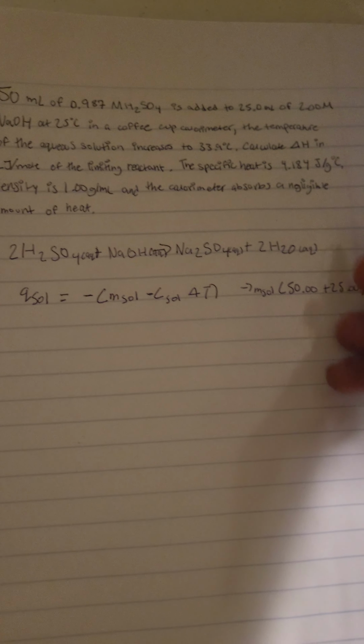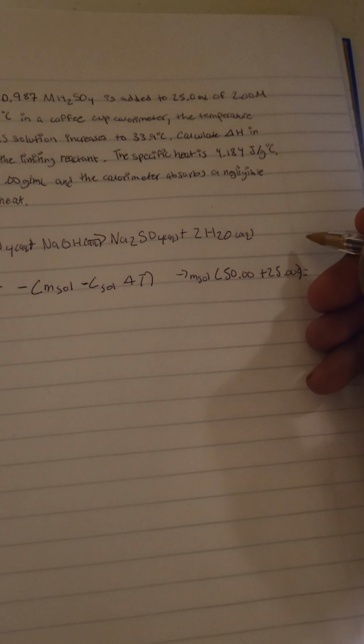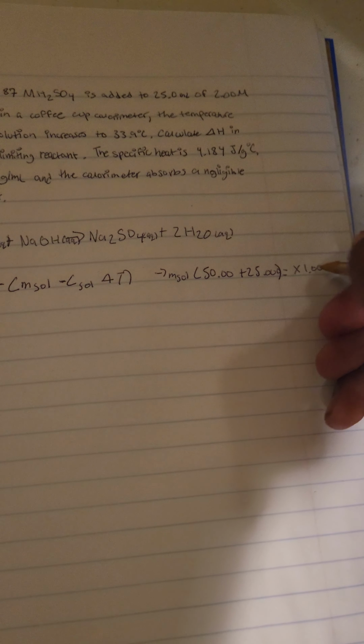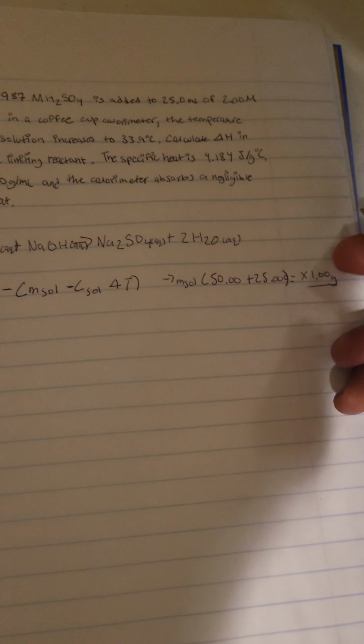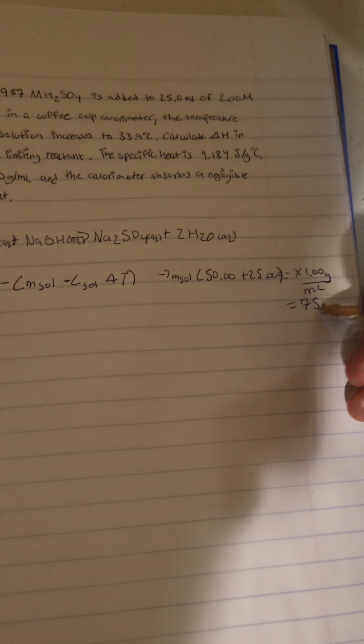Once we add those two together, we'll have our volume there. Then we're going to multiply this by 1 gram per milliliter, so that we're able to get the mass, which is going to equal 75 grams.